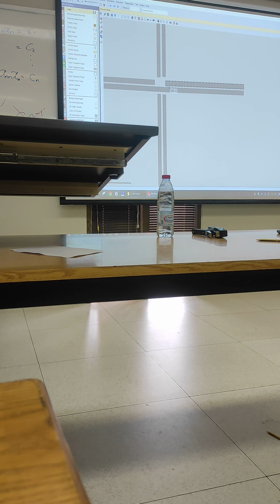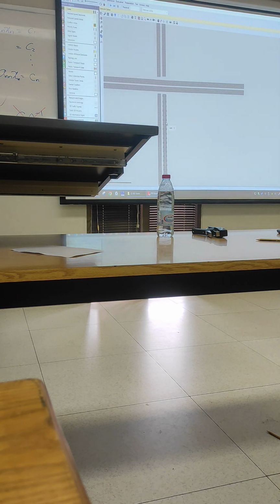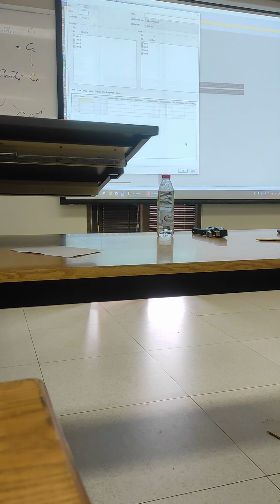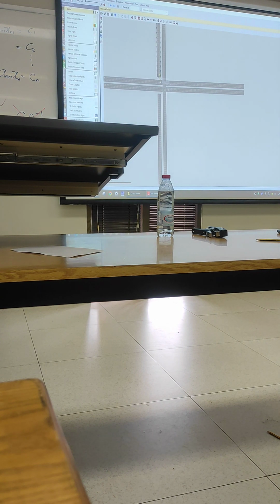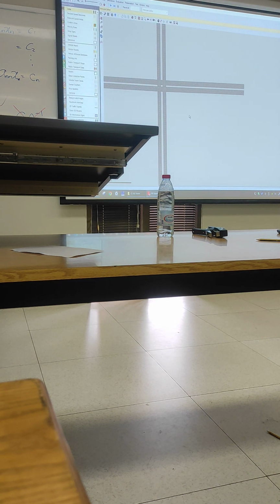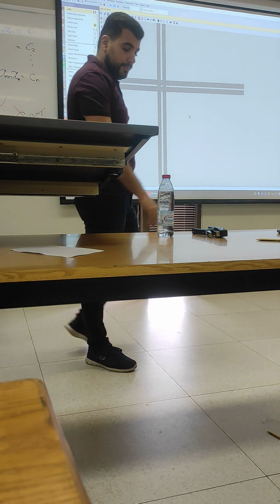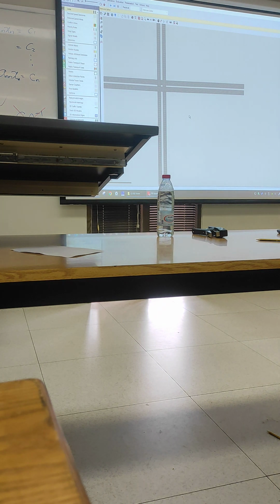Again, let's do the other one from here to there. This one means I have pulled it in the opposite direction. It should be from here to here. Yes, follow the arrows. Okay, this one is okay.